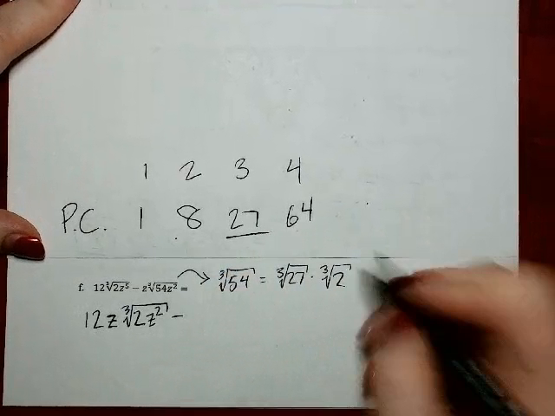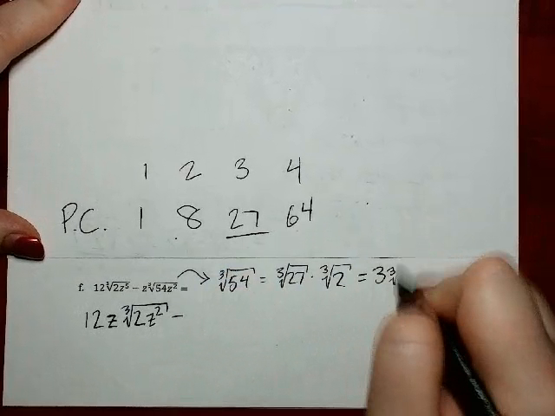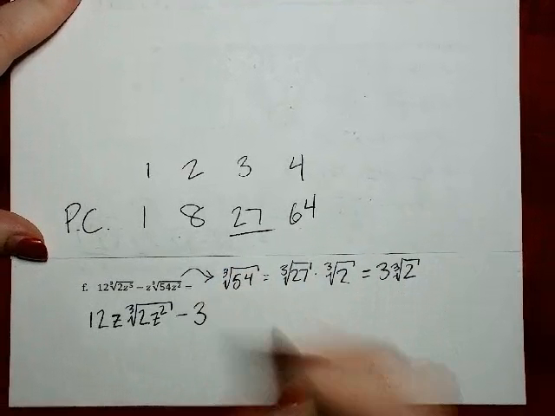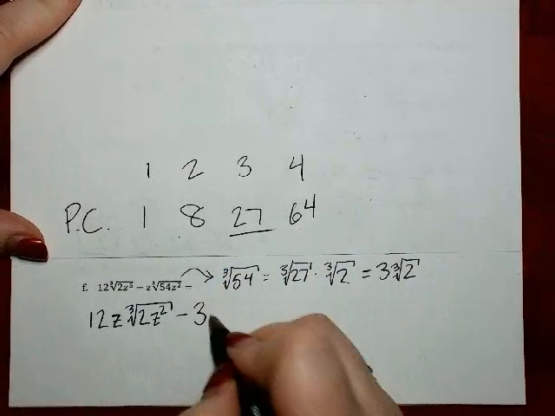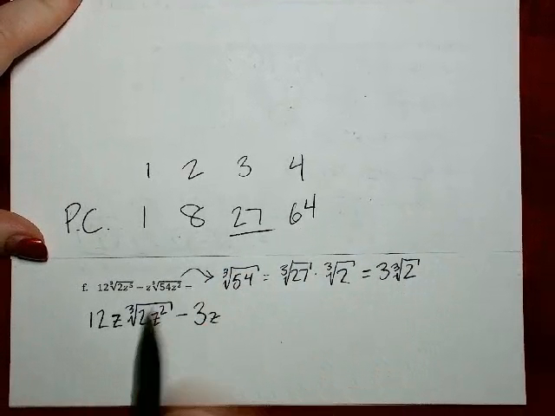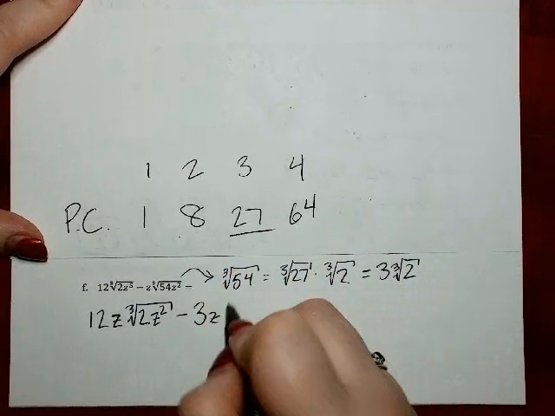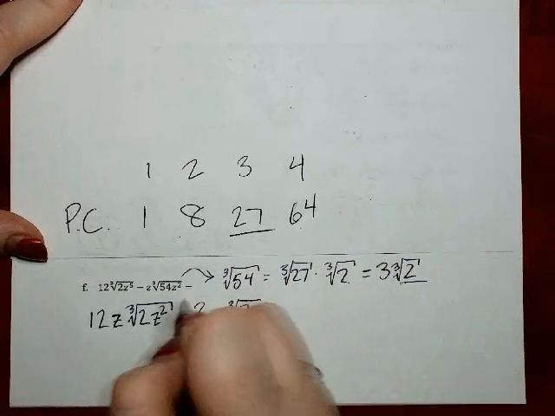The cubed root of 27 is 3, and I'm left with the 2 inside the cubed root. So a 3 is going to come out of my cubed root here. My z is already out there. 3 does not go into 2, so I cannot take out any more z's from here. And I am left with 2 z squared left in here.